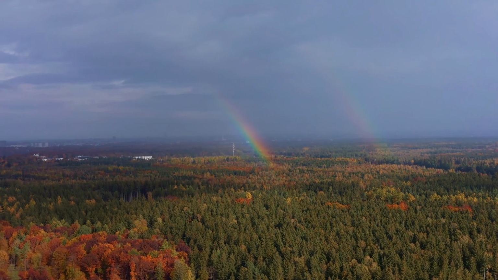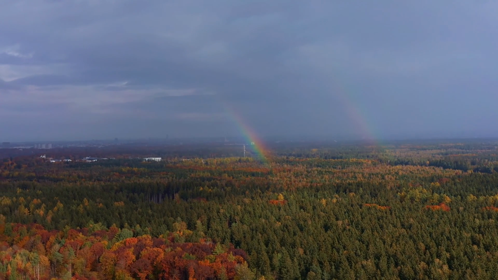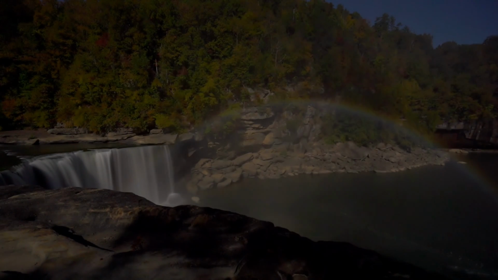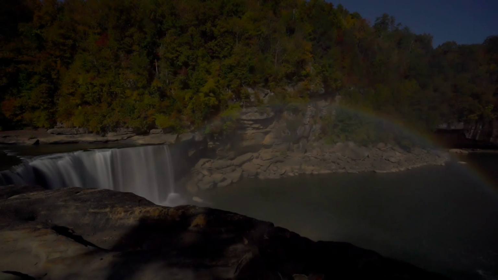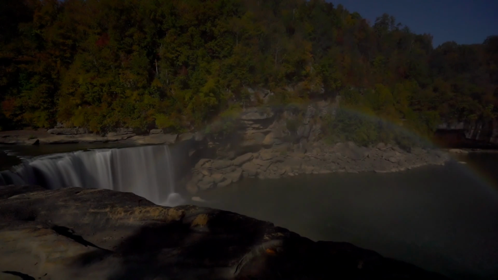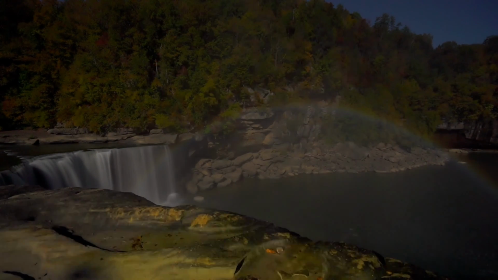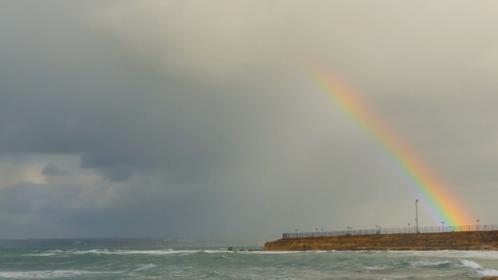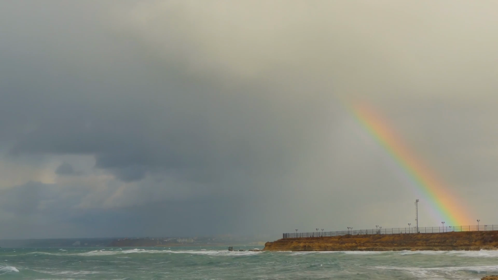Let's separate some myths from facts. Myth: there's a pot of gold at the end of the rainbow. Fact: a rainbow doesn't have a physical end. It moves with you. Myth: everyone sees the same rainbow. Fact: each person sees a unique rainbow from their own viewing angle. Myth: you can touch a rainbow. Fact: a rainbow is not a physical object.